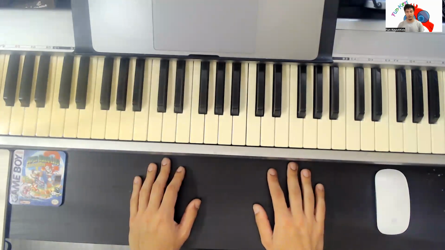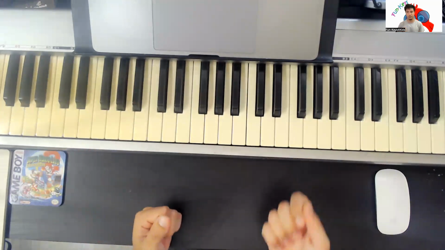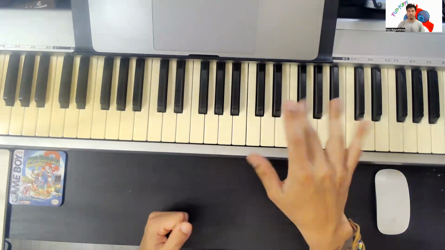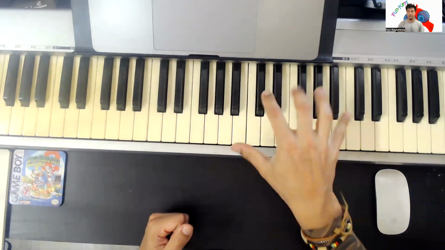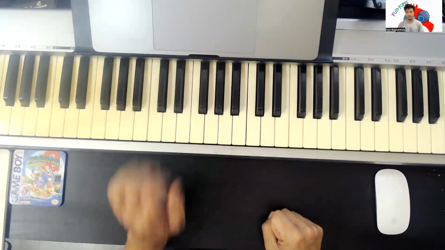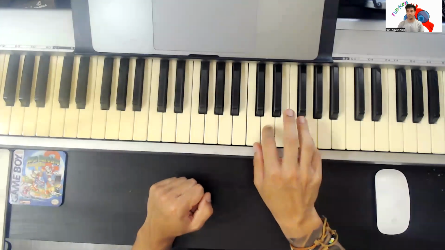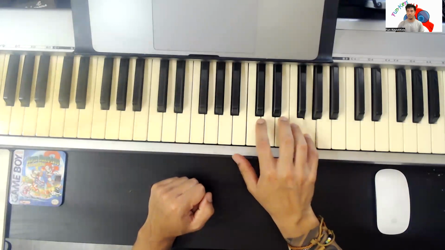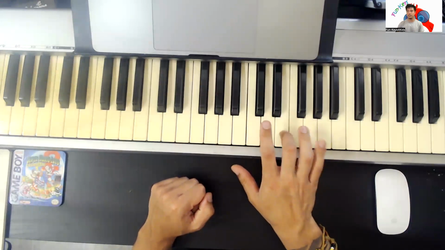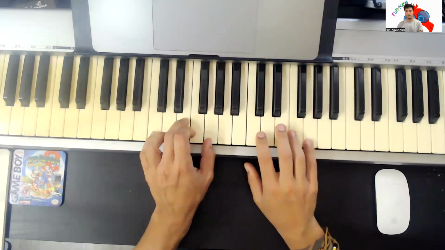Now the difference between round number 1 and round number 2 is that I will change, for round number 2, what I play with my right. The left stays the same. So with my right, I will play this time using my pinky, my 4th, and my 3rd. I'll play G, G, F, E, like this.